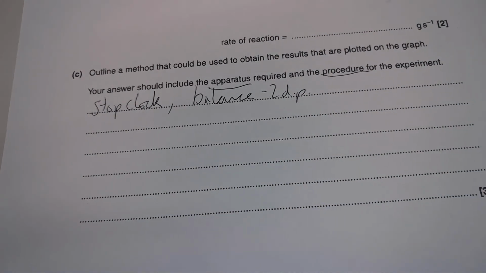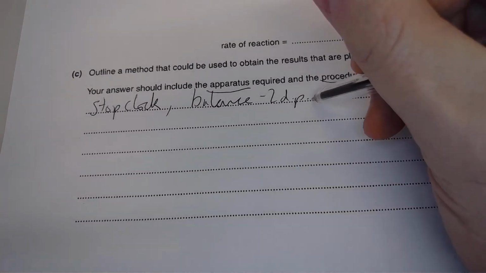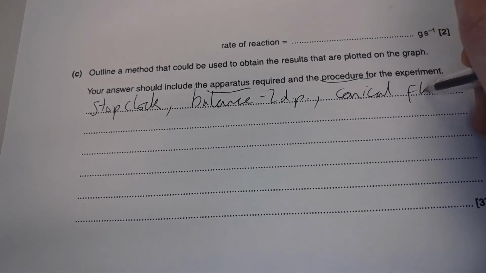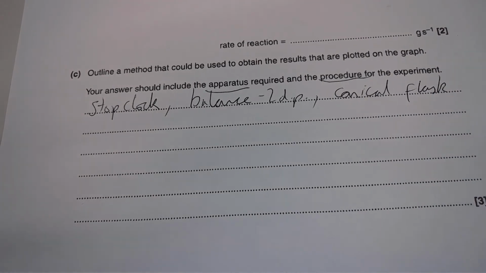We're going to need a container for this reaction, so probably best to have a conical flask. That way, if there's any effervescence, fizzing, any spitting, the liquid isn't going to spit out because of the slope size of the conical flask. The reaction stays in there.